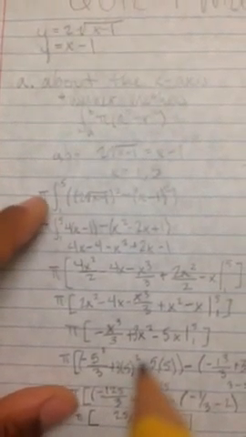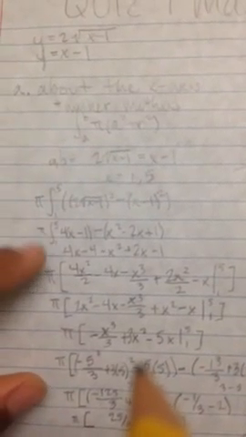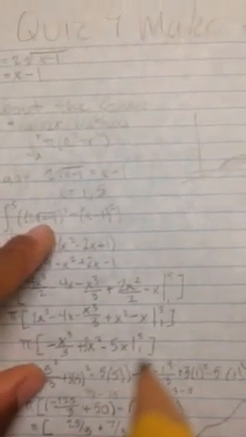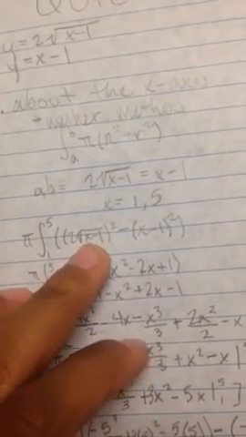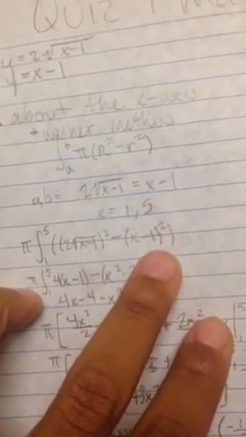So this is pi times the integral, I took pi out as the constant, so pi times the integral from 1 to 5. And big R is going to be the line, this line here is 2 times the square root of x minus 1. And this line is x minus 1. So this is going to be big R, and this is going to be little r, given their proximity to the axis of rotation. So big R is 2 times the square root of x minus 1, and little r is x minus 1.